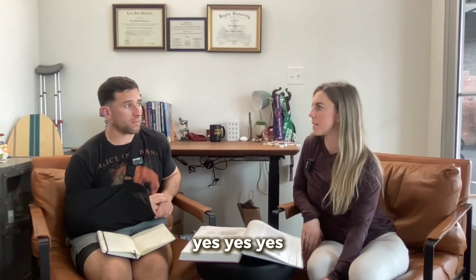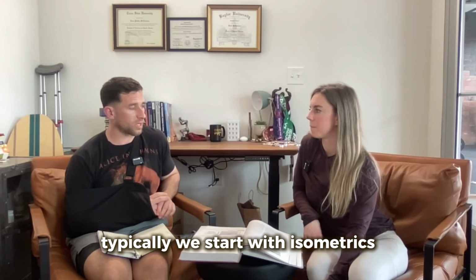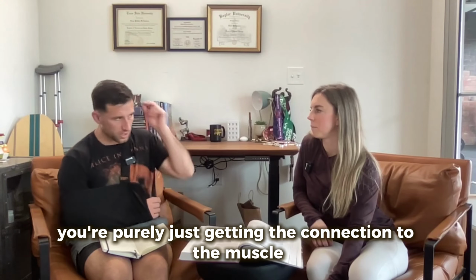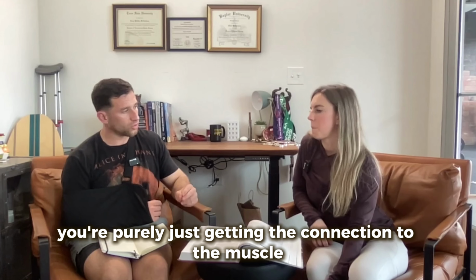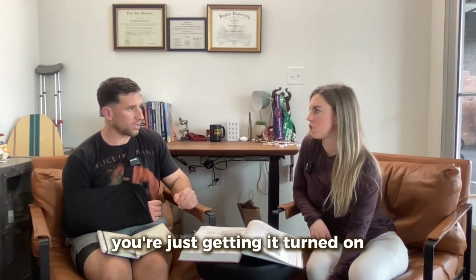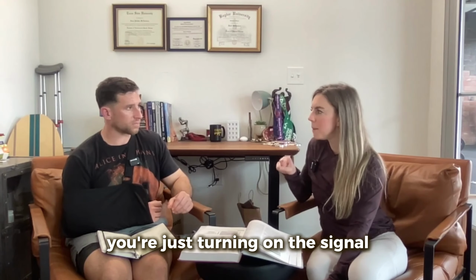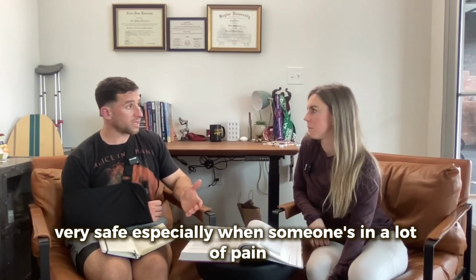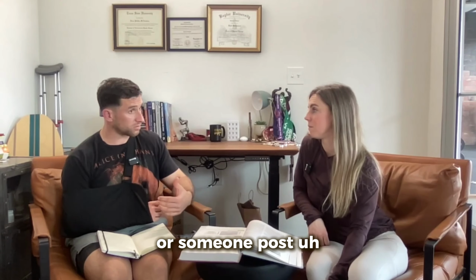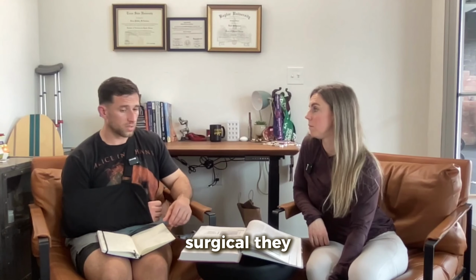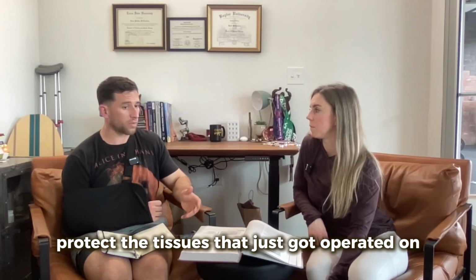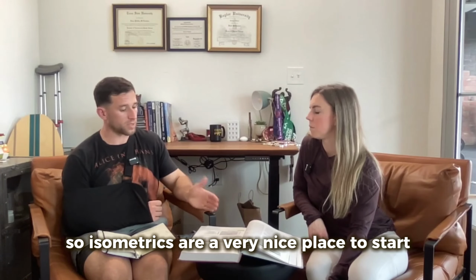In rehab, typically we start with isometrics because you're not damaging the muscle. You're purely just getting the connection to the muscle. You're just getting it turned on. Just turn on the signal. Beep, beep, beep, beep. So they're very, very safe, especially when someone's in a lot of pain or someone post-surgical. You want to protect the tissues that just got operated on. So isometrics are a very nice place to start.